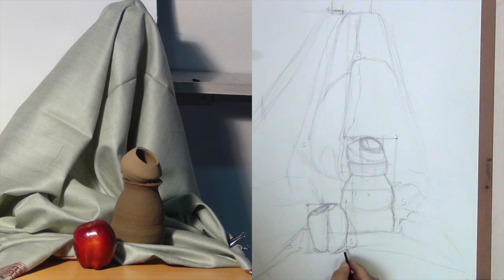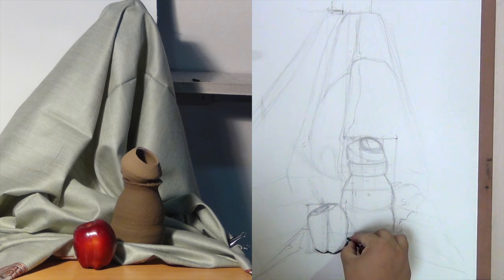So this is the final, after the drawing is done, we'll start with filling in the charcoal. First we'll fill in all the shadow shapes, the cast shadow. Not judging the value, making it as dark as possible, and holding my charcoal in a very natural way, like we hold a pen while writing.